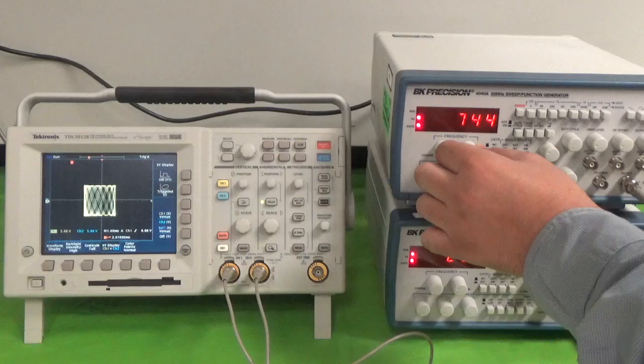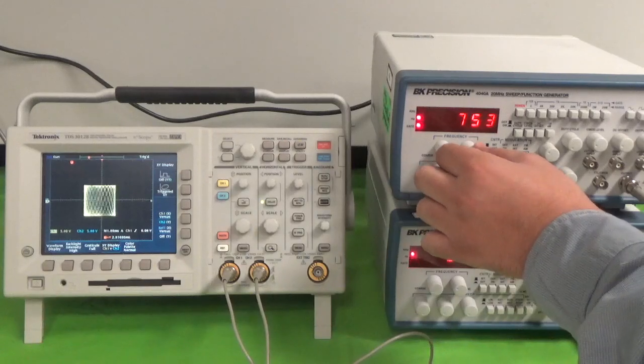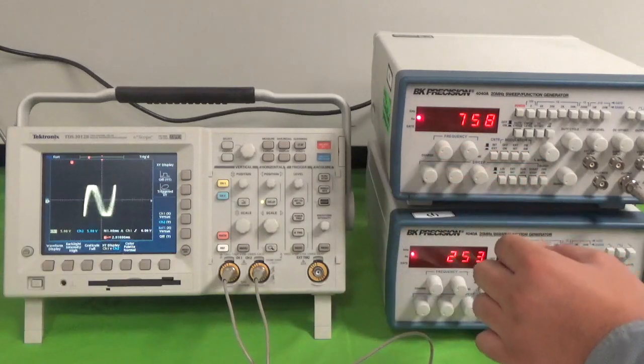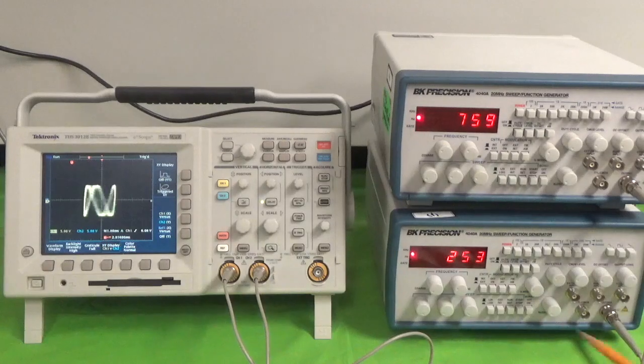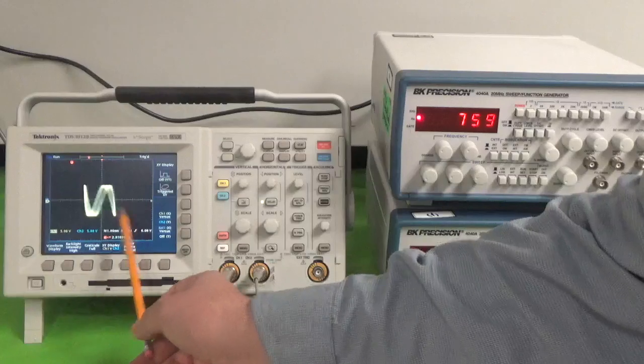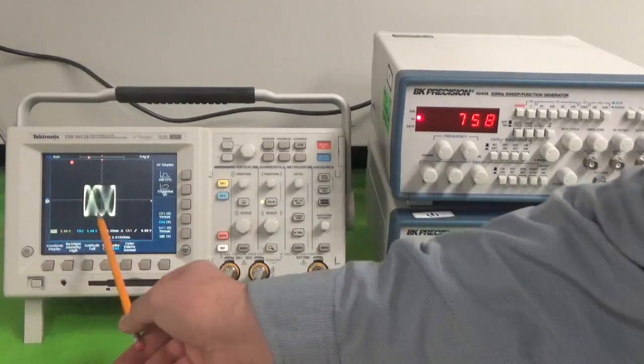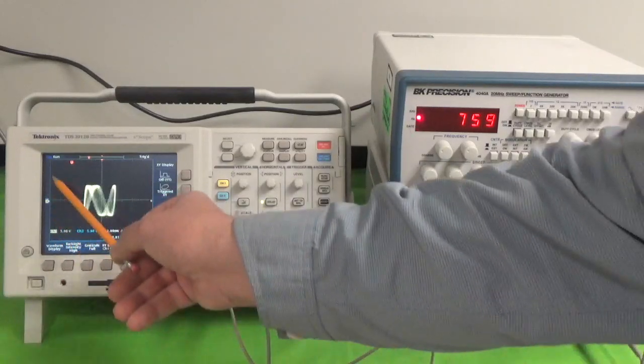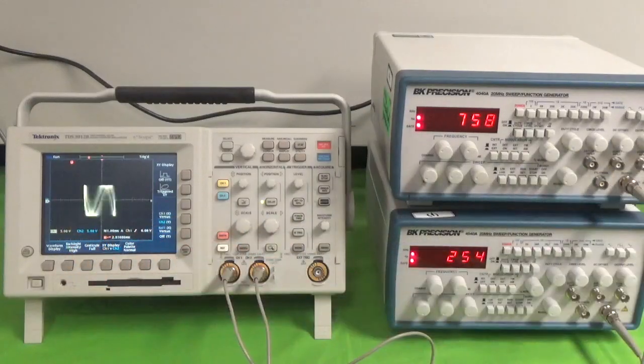So 759, we will try to do that. Yeah, so you can see, guys, how many modes here. The horizontal modes are 3 and the vertical modes is 1.